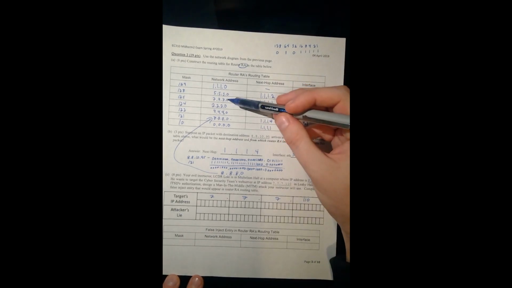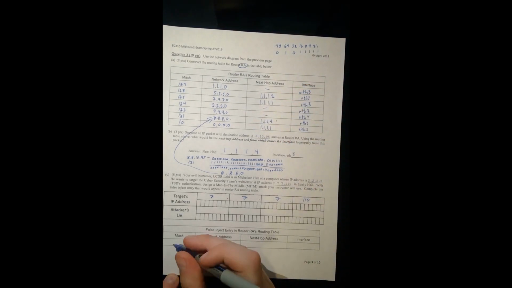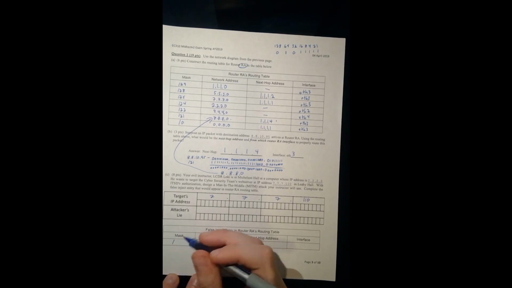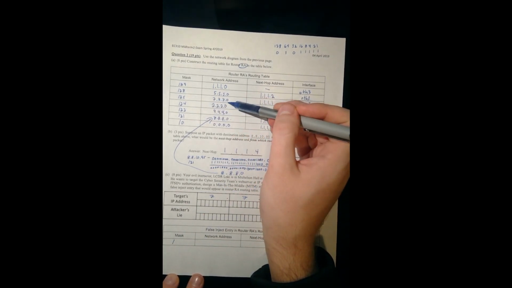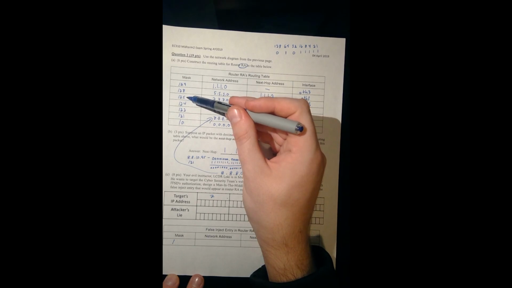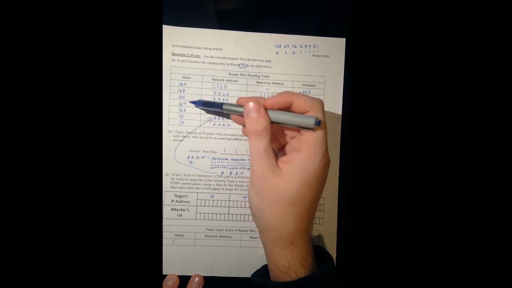So this is going to be on the network 7.7.7.0, which means the mask we're going to use here has to be at least that mask plus 1. So the best thing we can do is just say that we're going to use /26 because that's 25 plus 1. And now we need to figure out what the attacker's lie will be in terms of this network address.